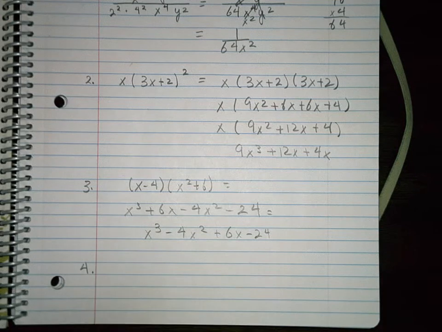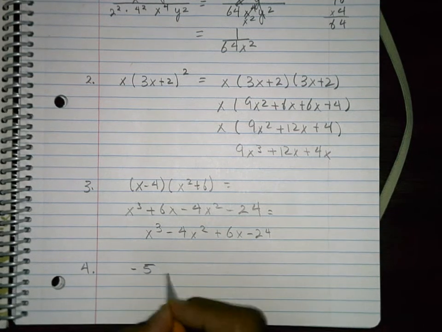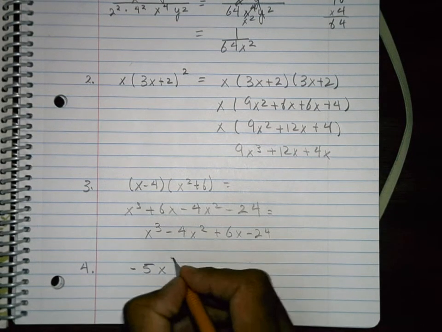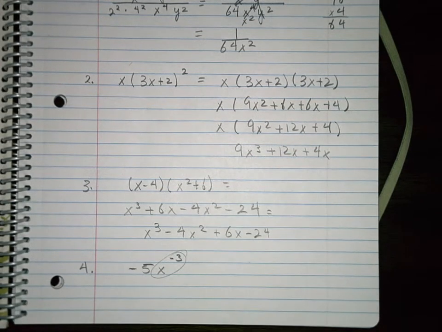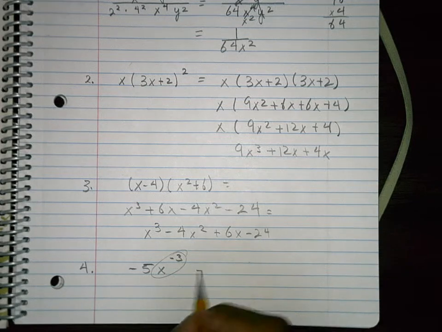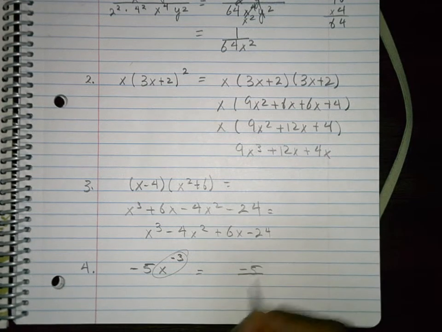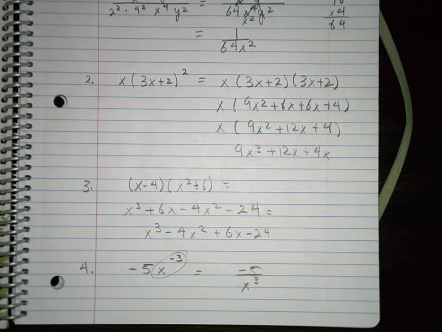Number 4 is negative 5x to the negative 3, a very common question. This is not a negative power, this is just a negative number. So the only thing that's going to go down in the bottom is the x to the 3rd.